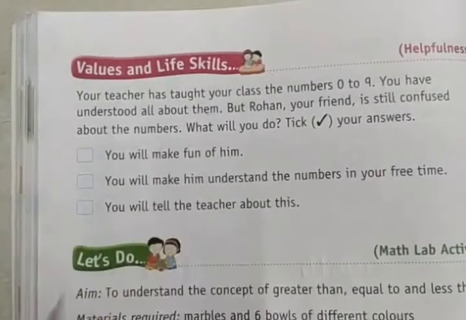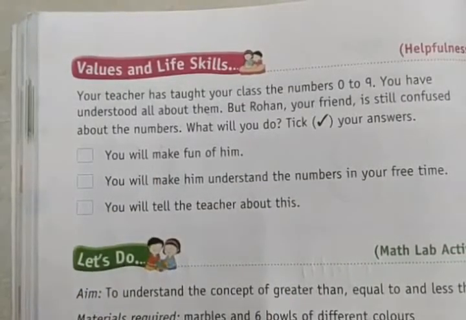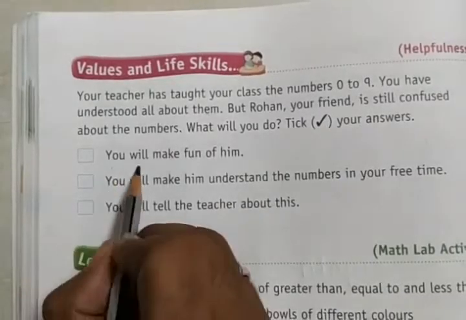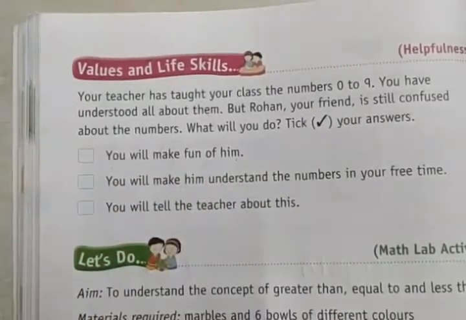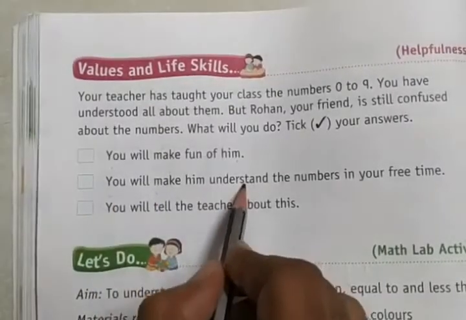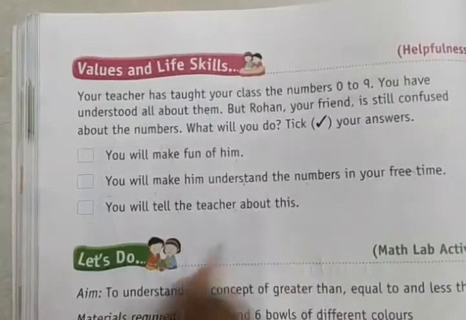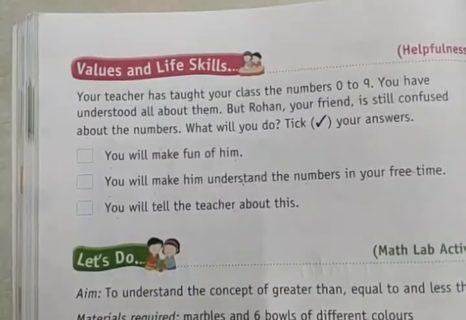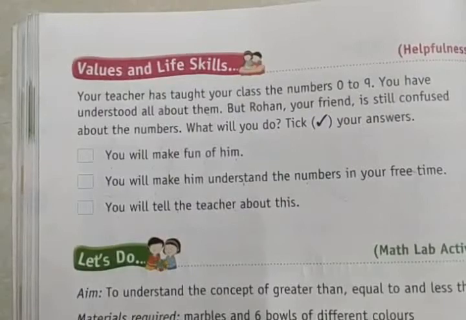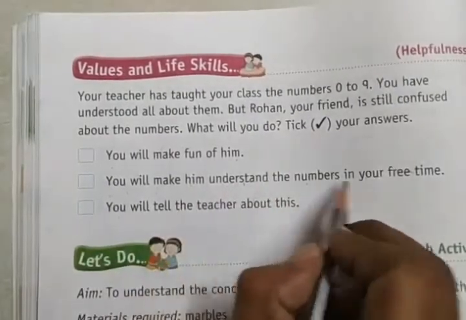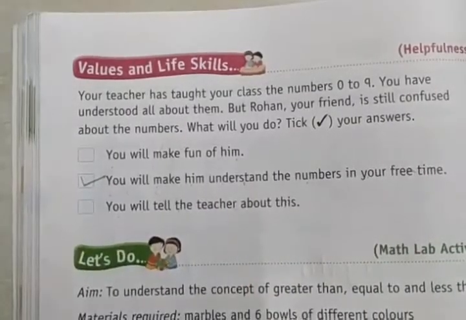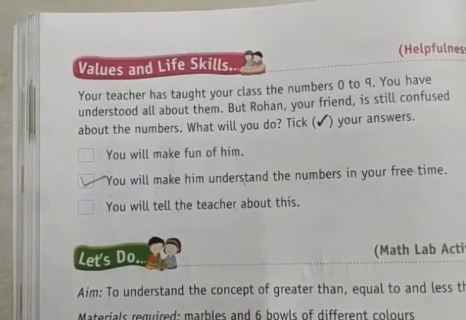Will you make fun of him, saying you can't understand any concept? No, you will not make fun of him. You will make him understand the numbers in your free time. Instead of telling the teacher, you need to help. This we have to do. Clear?